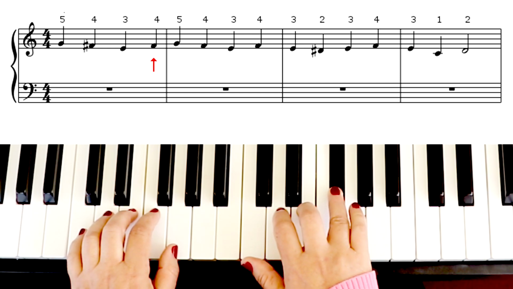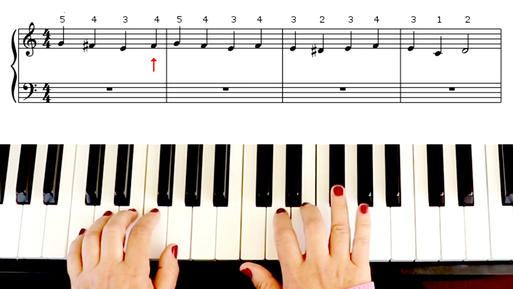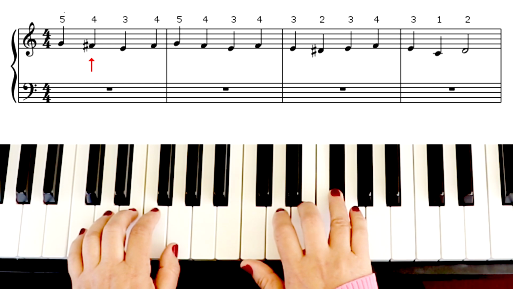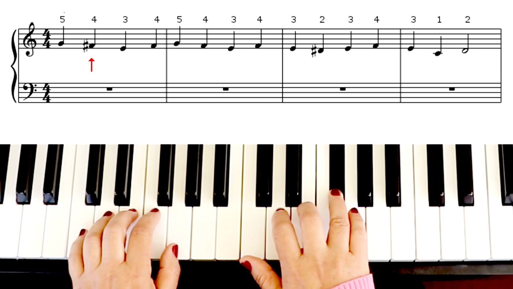And I'm doing that because I know the rule about sharps and flats, and here's the rule. If a certain note, for example an F, has an accidental in front of it, a sharp or a flat, that accidental lasts for the entire measure.